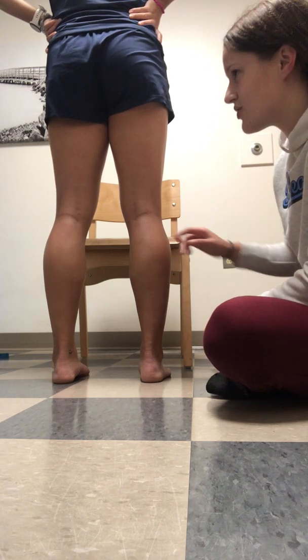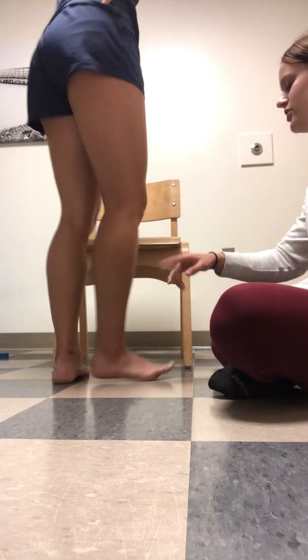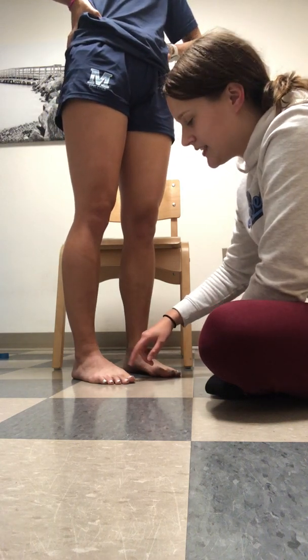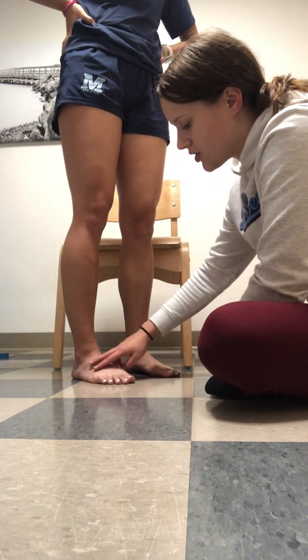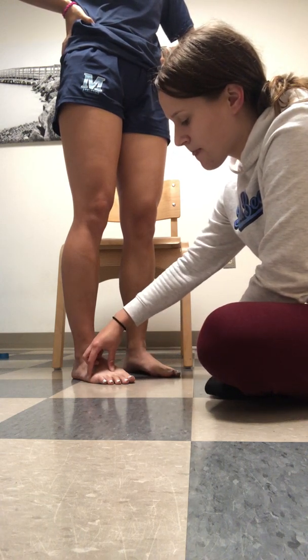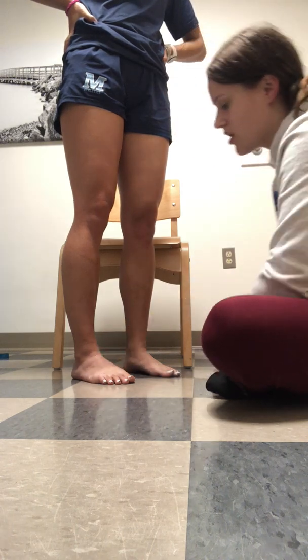And that inserts into, you can turn around. I need to turn around a little bit. And that's going to insert into the navicular, metatarsals 2 through 5, and the medial cuneiforms. You can turn back around for me.